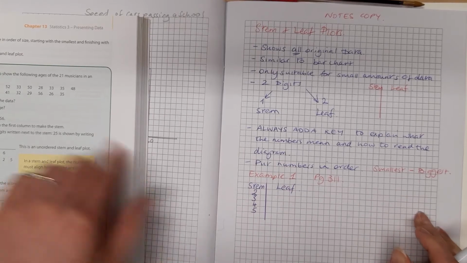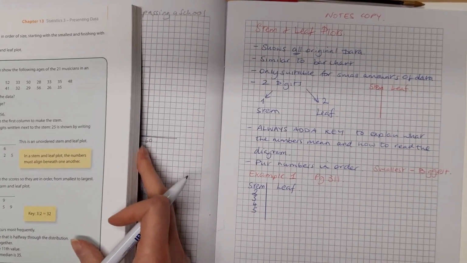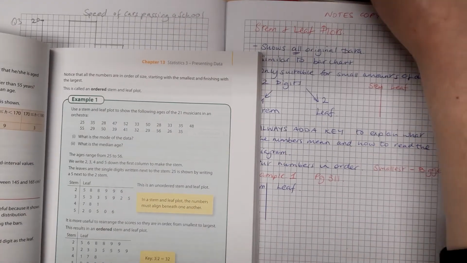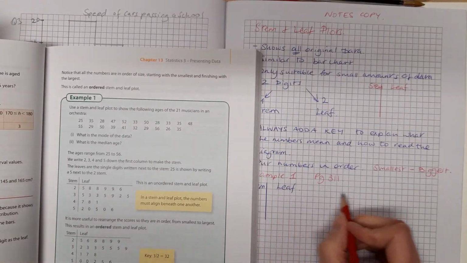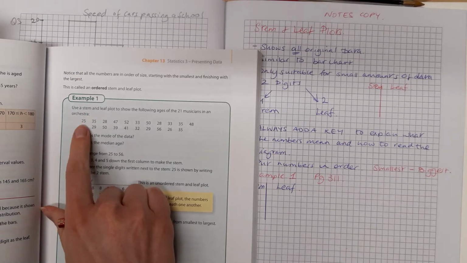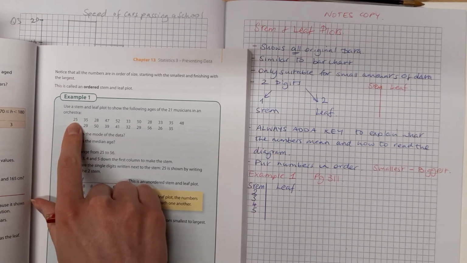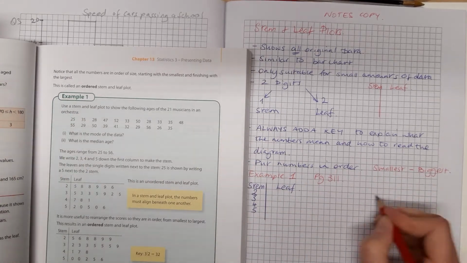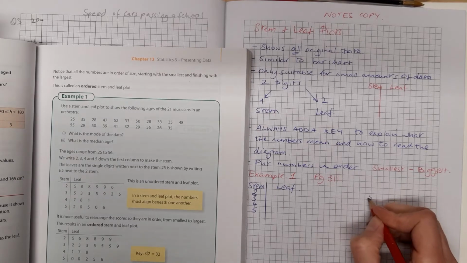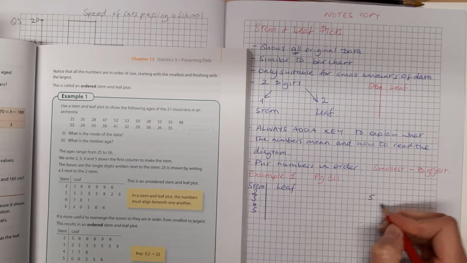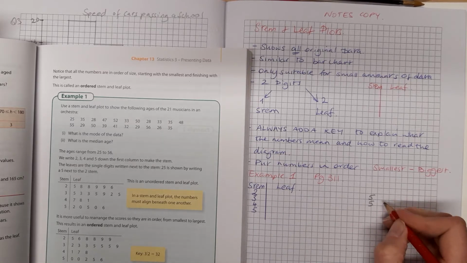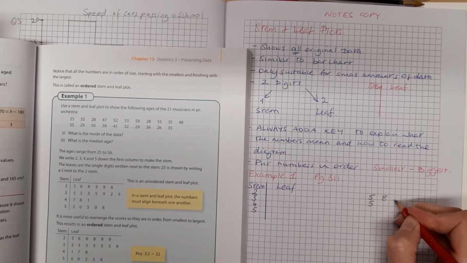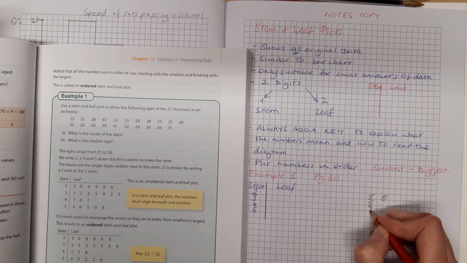For the leaf, I'm going to use the information from the diagram, and I'm going to use a pencil for the moment, because I want to put the numbers in order from smallest to biggest. In the 20s, I have a 25, and I'm writing this in pencil far to the right hand side, 5. I have a 35, so I'm going to put that in the line for the 30s. I have a 28. I have a 47.